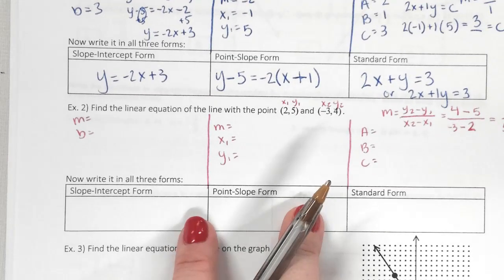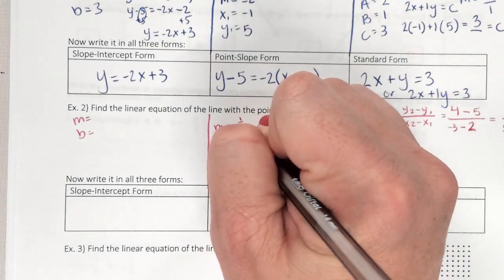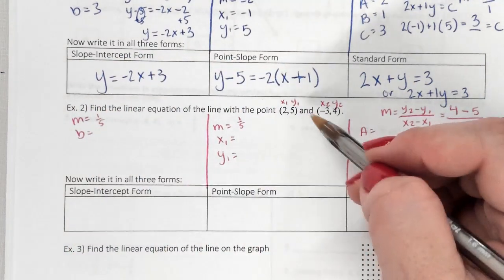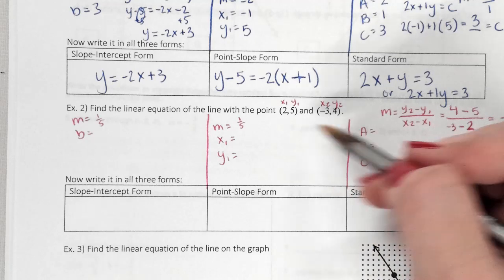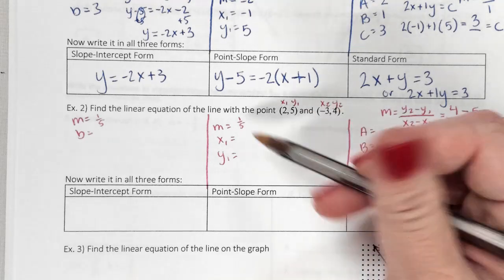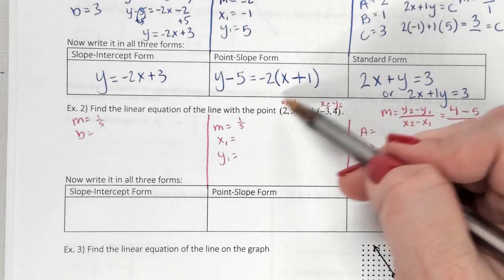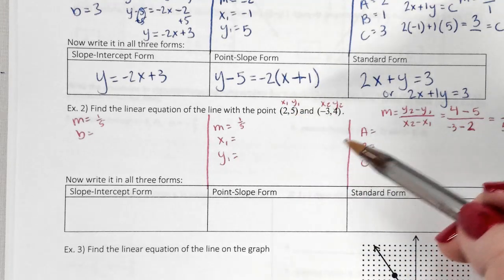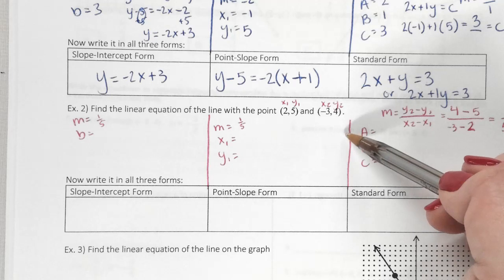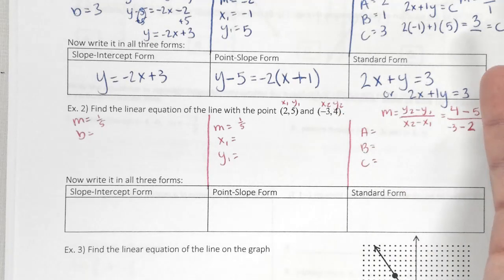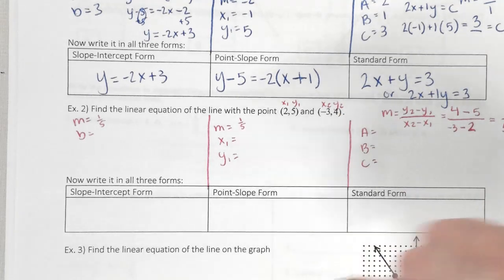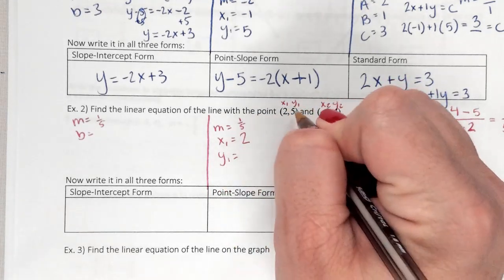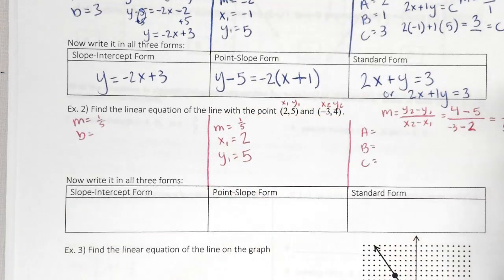So I'm going to go to these two forms first. And I know the slope is 1/5. However, was I given my y-intercept? No, so I have to use point slope. Now I already labeled this one x1, y1, so that's the one I'm going to use for my point. However, with point slope form, it doesn't matter which point you use. So you could have used this one and it's still right. It's just going to look different from mine. Okay, so I know that x1 is 2 and y1 is 5.